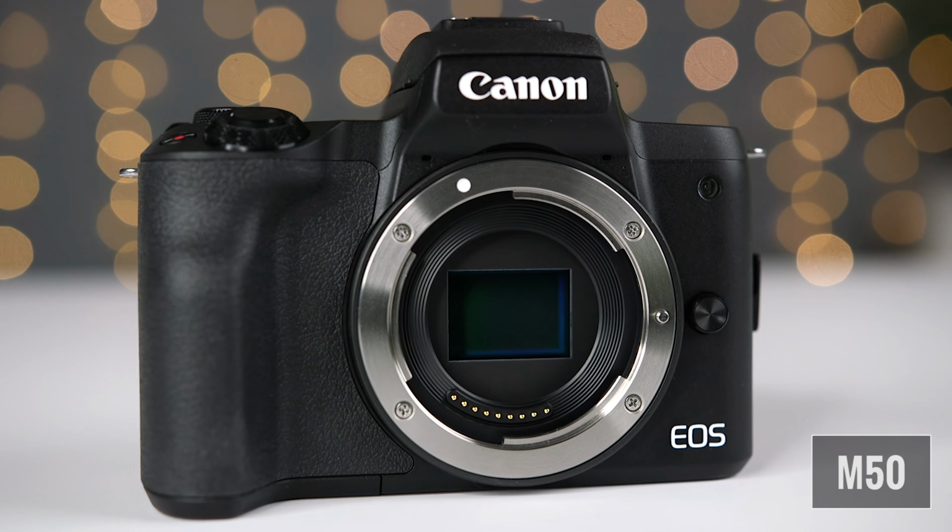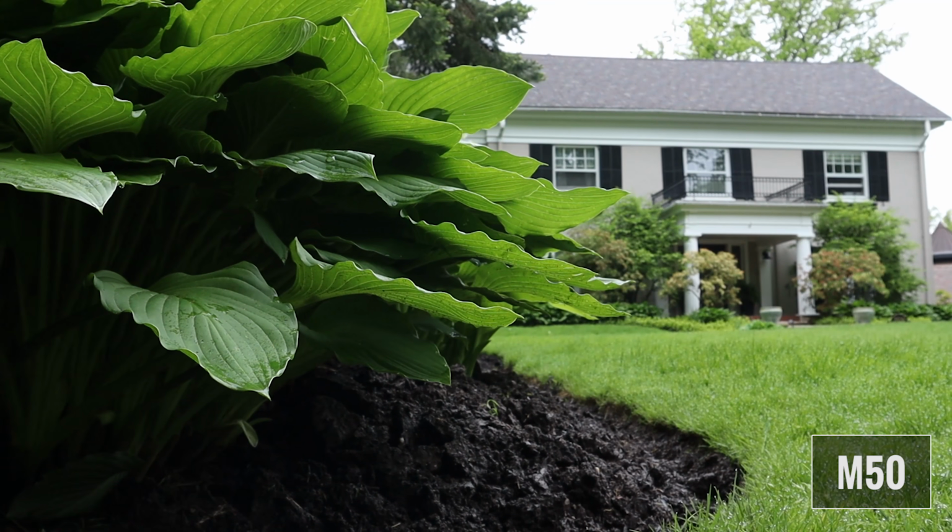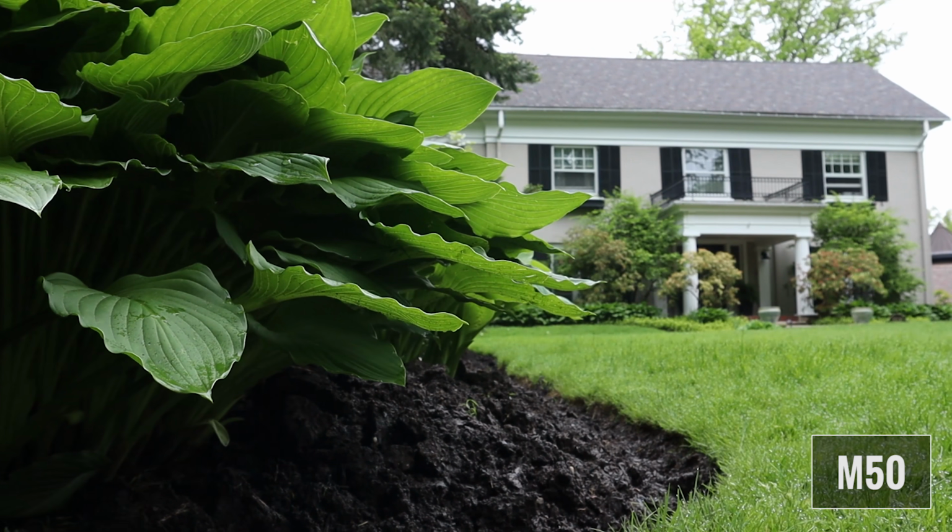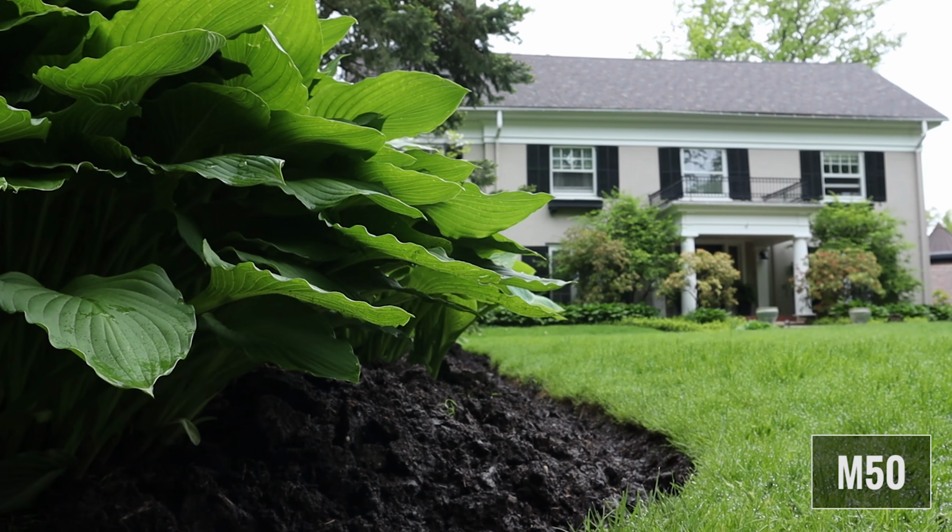Now, the M50 is another compact and portable mirrorless camera. It has a 24.1 megapixel APS-C CMOS sensor and it uses Canon's new Digic 8 processor. It can shoot video at up to 4K at 24 frames per second and Full HD or 1080p at up to 60 frames per second.